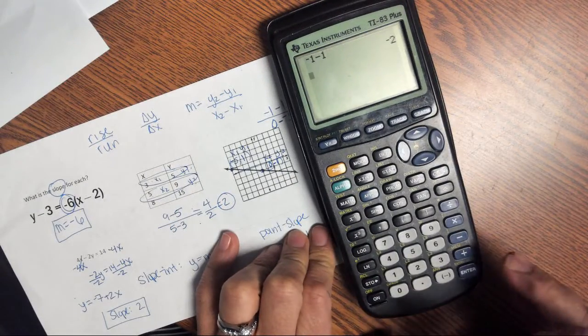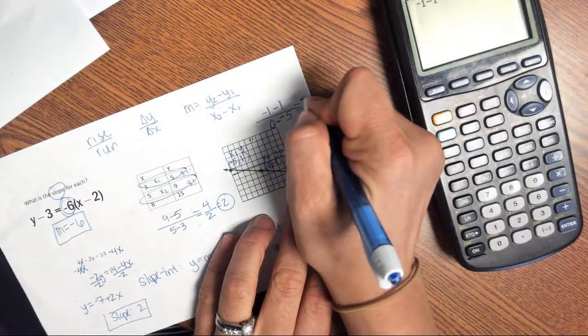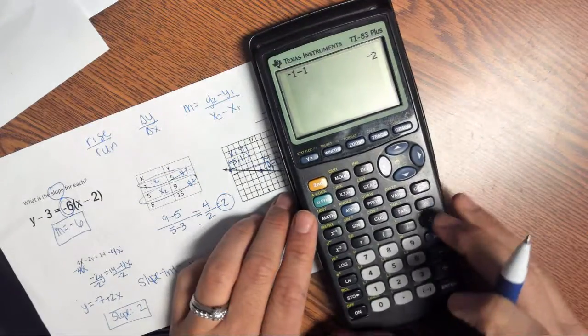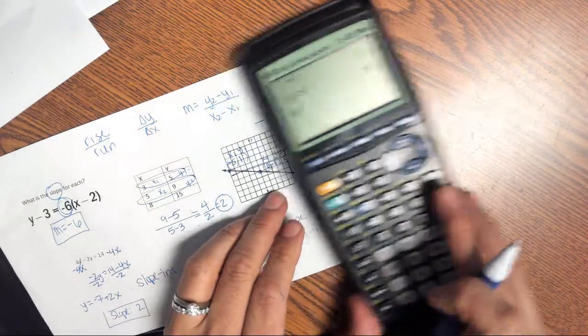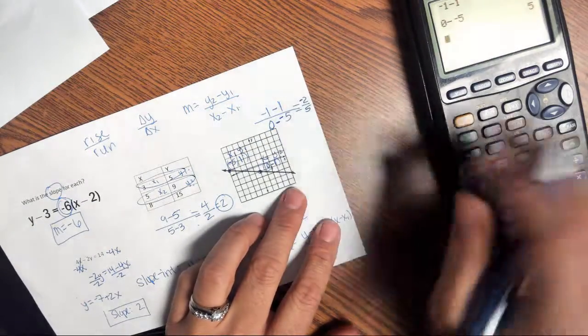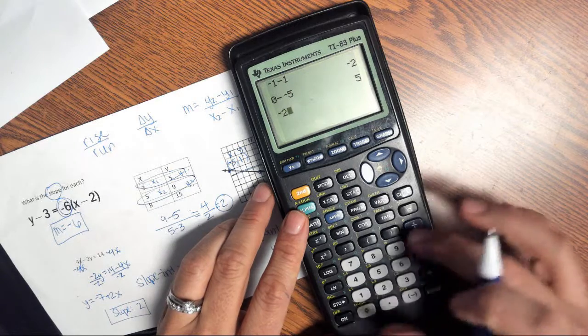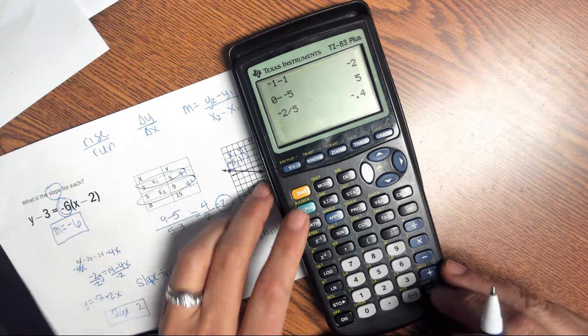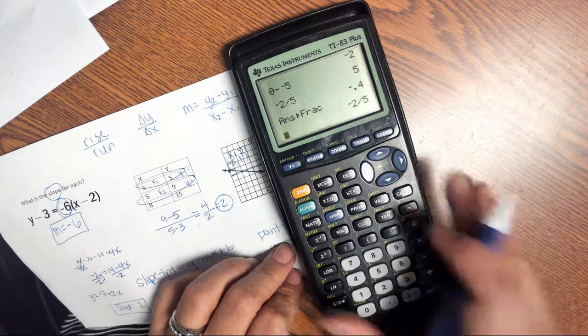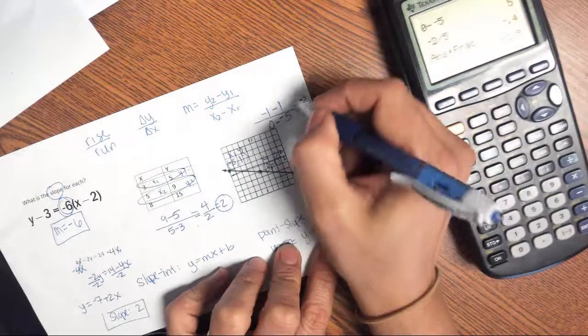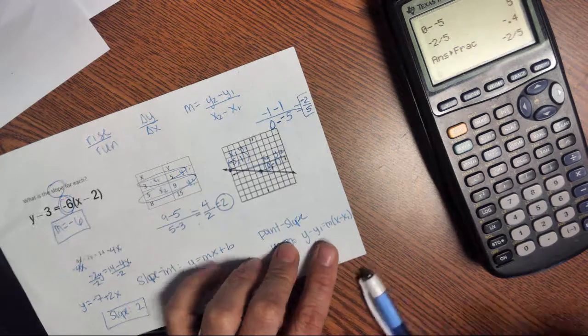You do the top first, which is -2. And then the bottom, 0 minus -5 is +5. Just to be sure, -2 divided by 5 would be -0.4. It's a math fraction, and it stays -2/5 in simplified form. So that's a quick review on how to find slope.